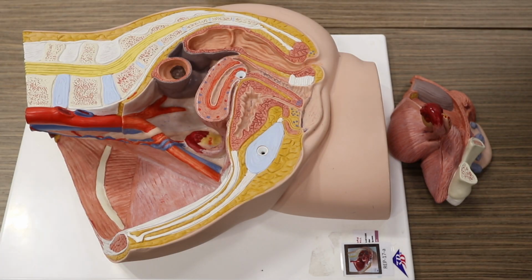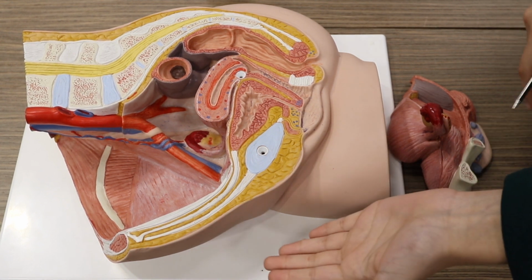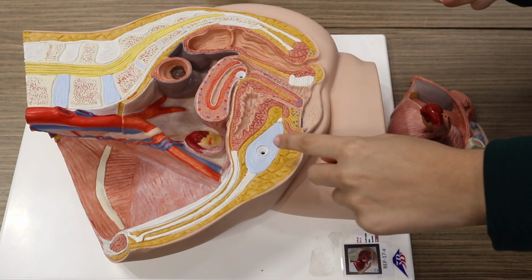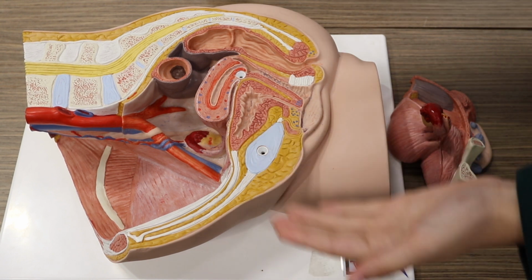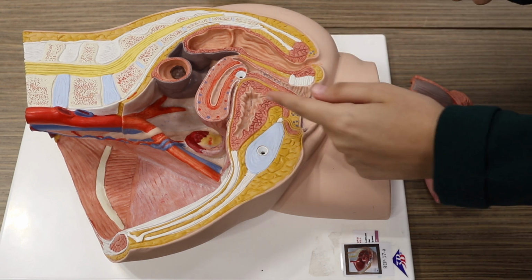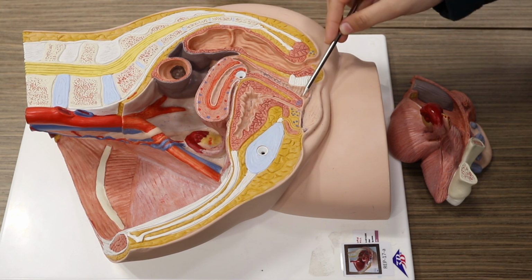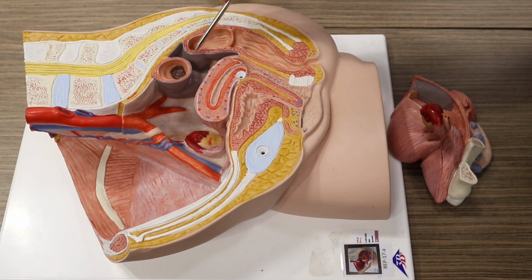For this video, we are going to look at the anatomy of the female reproductive system. If we are going to scan this model, which is a mid-sagittal plane of the female internal pelvic organs, from the most anterior to the most posterior, we will find the pubic symphysis, which is a cartilaginous joint between the two pelvic bones. Then we have the urinary bladder, followed by the uterus and the vagina, the sigmoid colon, the rectum, and the anal canal.